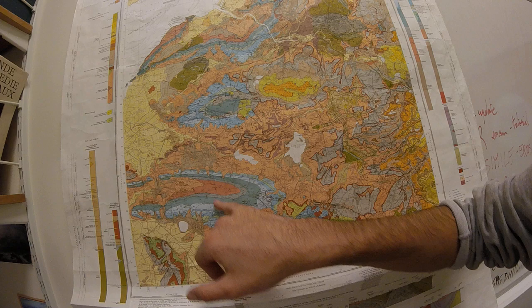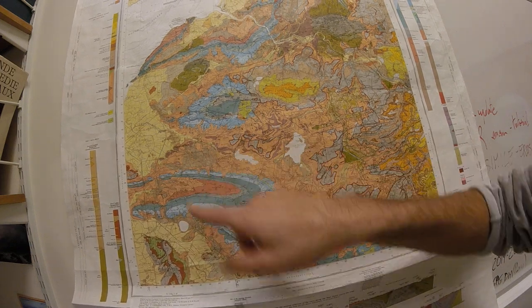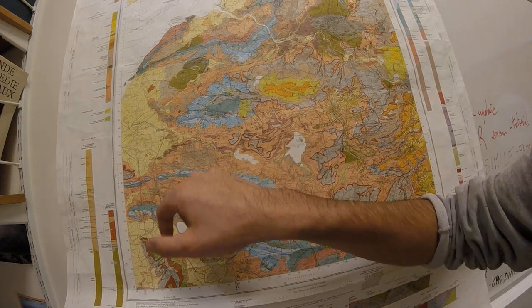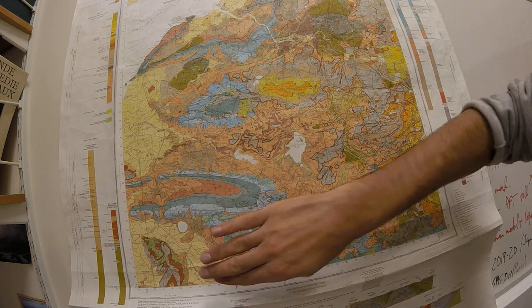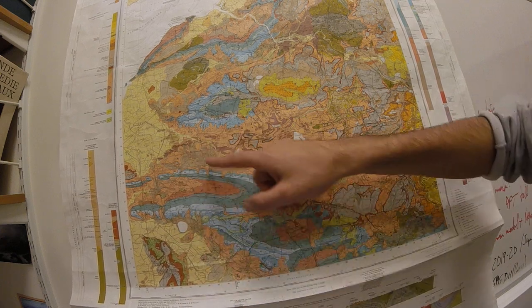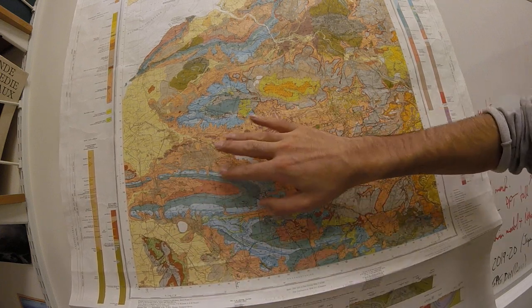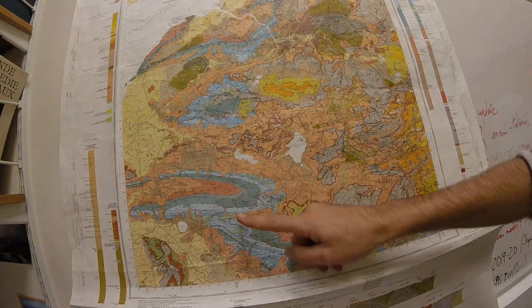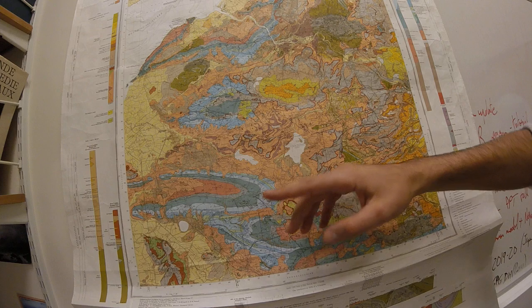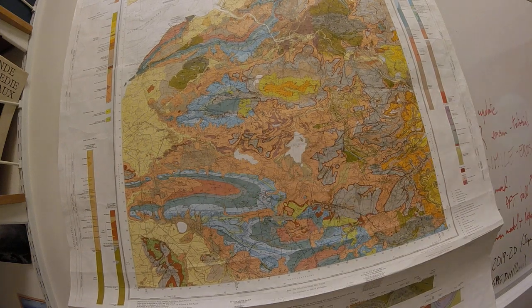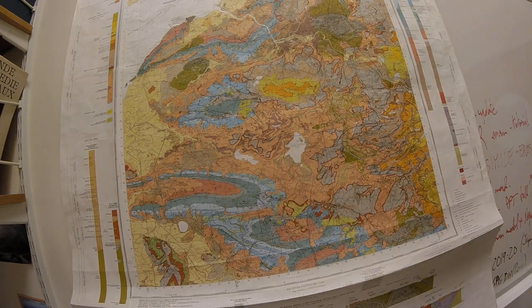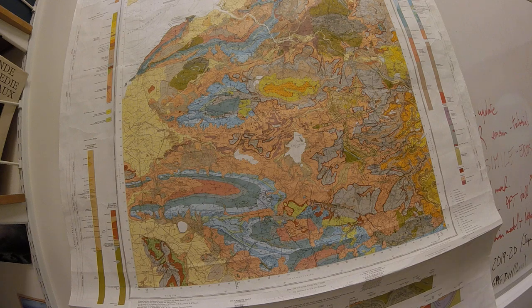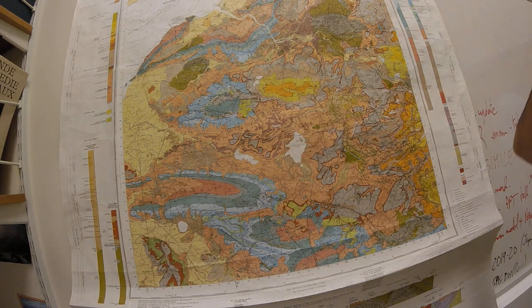So here you can see we're dipping around 20-30 degrees to the south. Here we're dipping around 60-70 degrees to the north. So we've got an anticline here, a syncline here that we don't see so well, another anticline here, and an anticline here and a syncline here. So we've got a series of fairly tight folds that characterize these units that predate the Triassic.